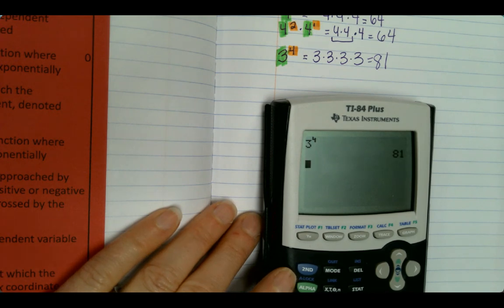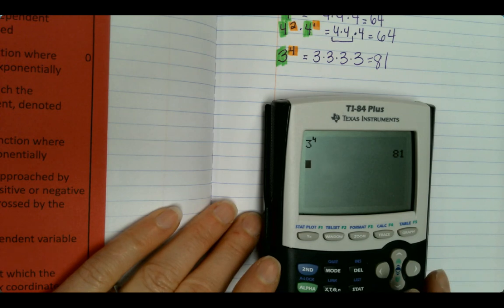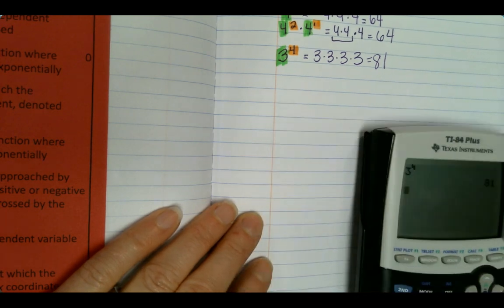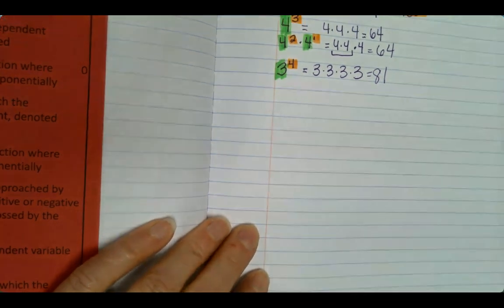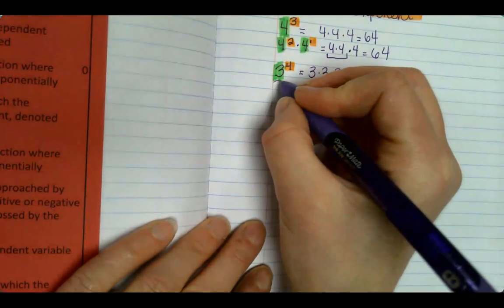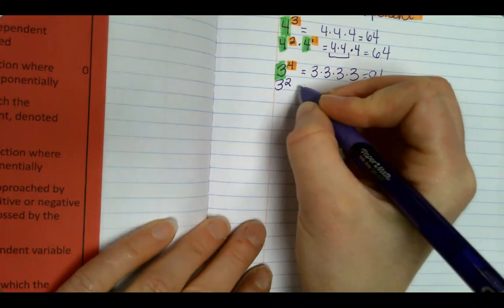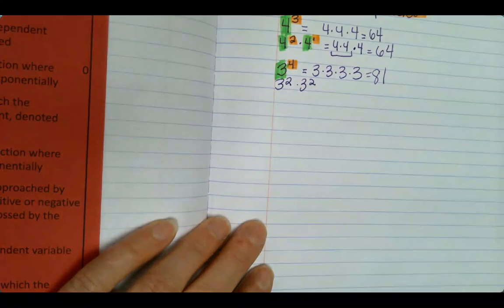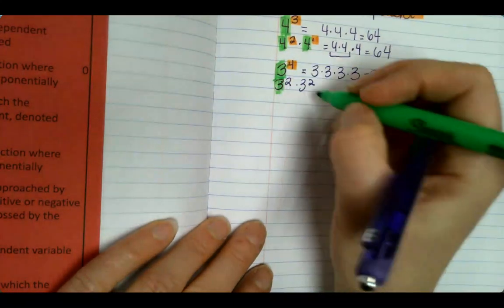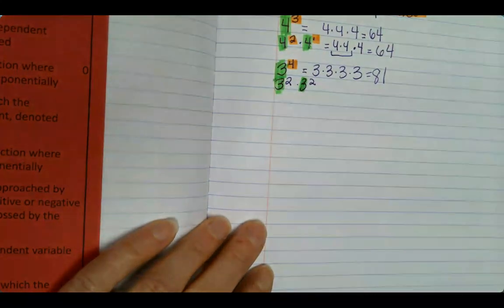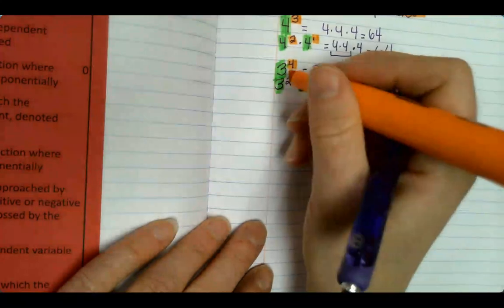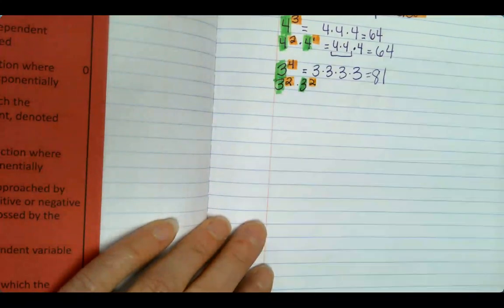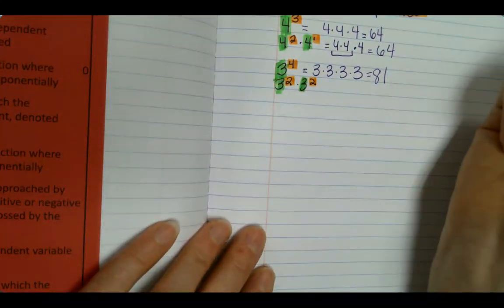And yep, it is 81. Let's do 3 squared times 3 squared. Highlight your exponents and your bases. These are like bases. They both have 3s as their bases.